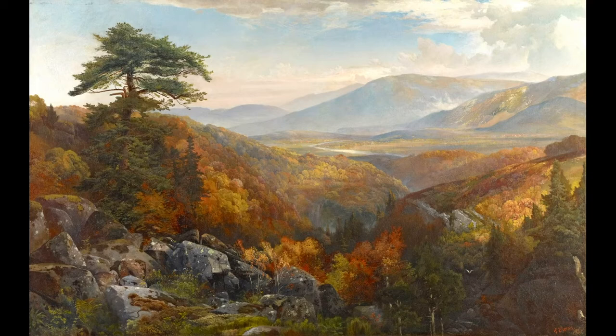Contrast. Contrast is when different elements are used together to show their differences. It's apparent to say Moran has used this in using shadows and highlights. How else do you think Moran has used contrast in this artwork? Contrast doesn't always apply to color. Let's compare the sizes of the different objects, such as the trees and the mountains.